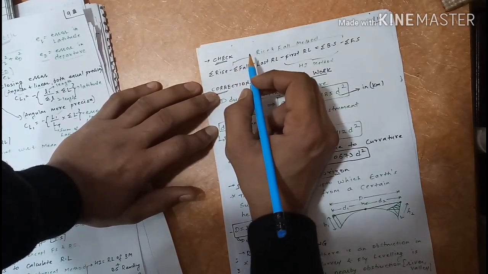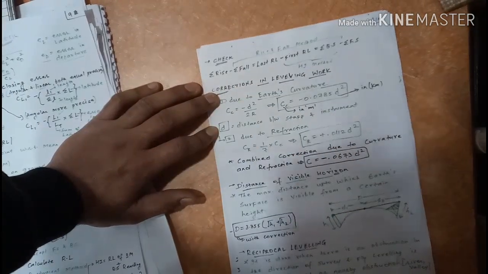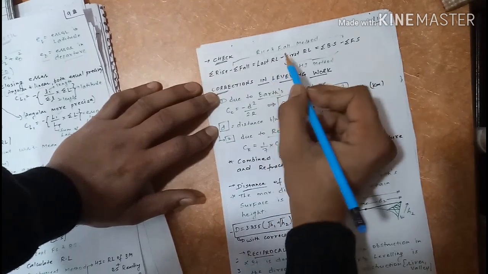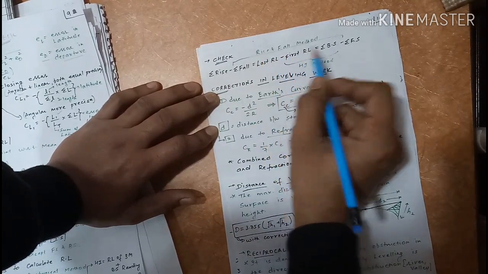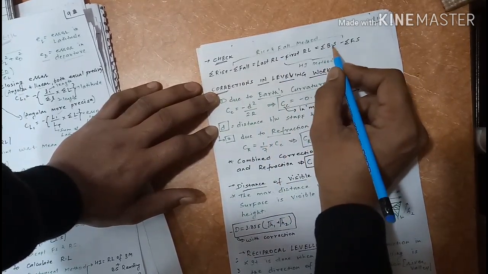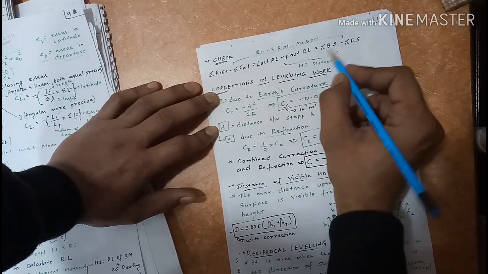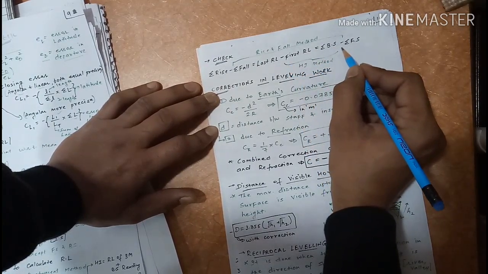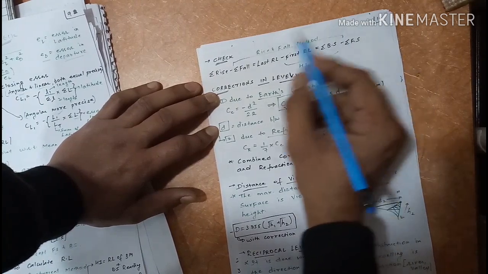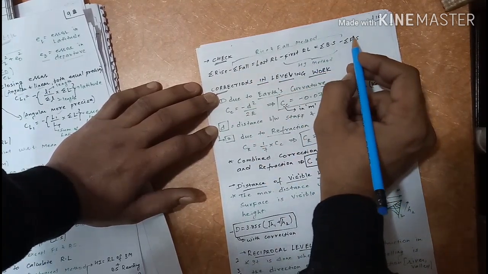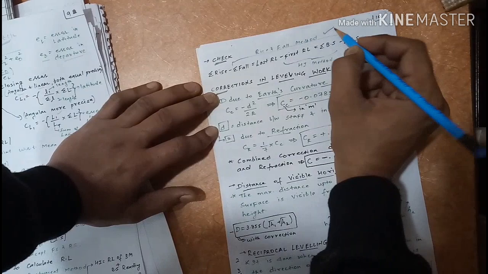Now the checks used in these methods. Summation of rise minus summation of fall should be equal to last RL minus first RL, which should be equal to summation of backsight minus summation of foresight. Now, the last two checks are used for the height of instrument method, and all of these three can be used in the rise and fall method. So this one is more accurate.